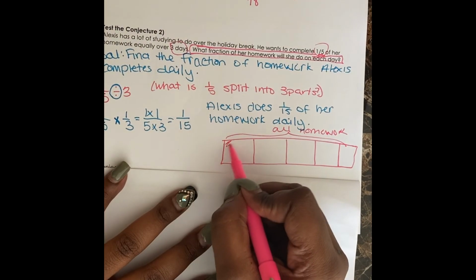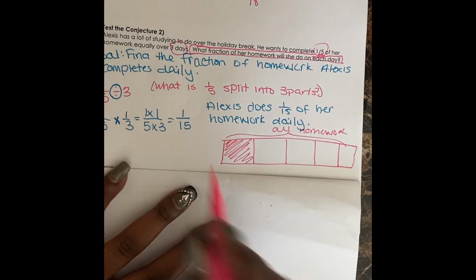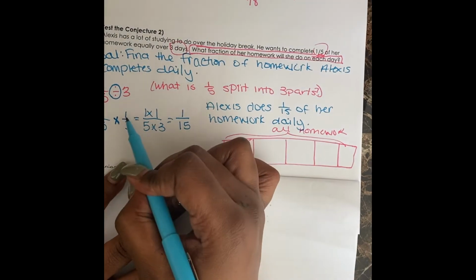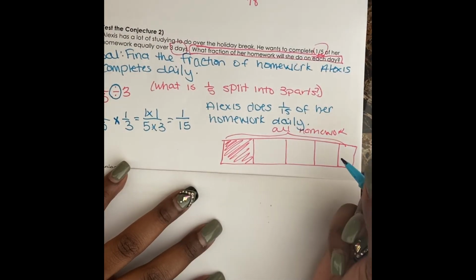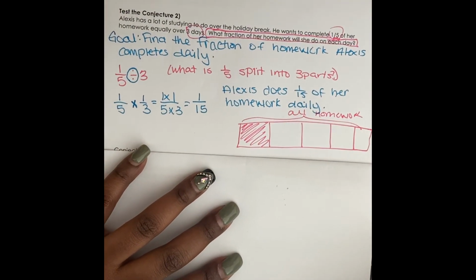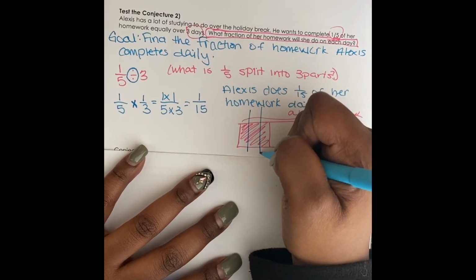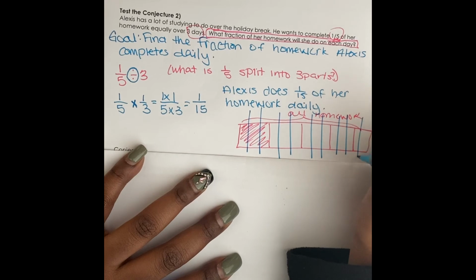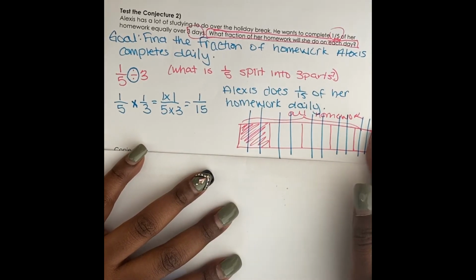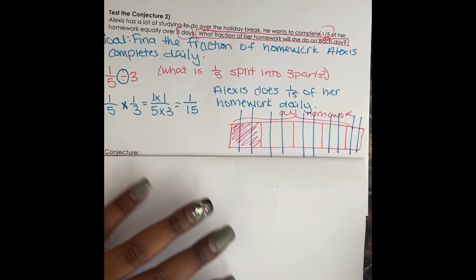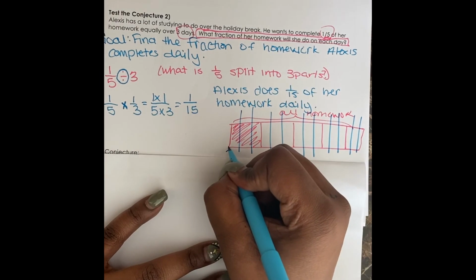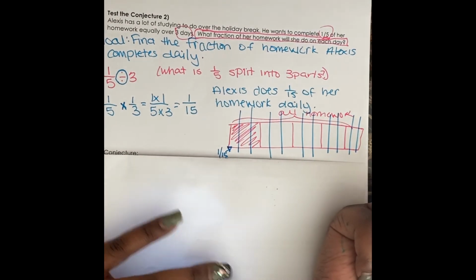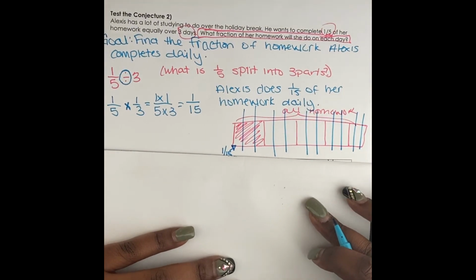We are going to shade one whole part of that 5 to represent our 1/5. Each of those parts we are going to break into thirds to represent our 1/3. I'm going to use a different color marker, but here we go. As we can see, we have a total of 15 equal parts now. One of these parts represent 1/15, which is the amount of homework she will complete each day.